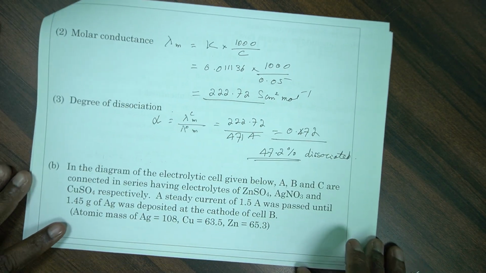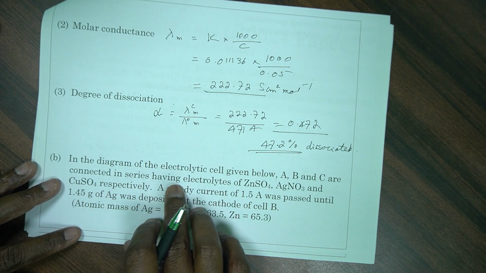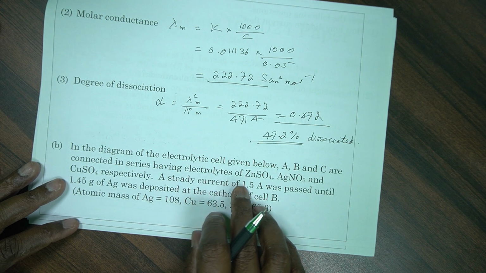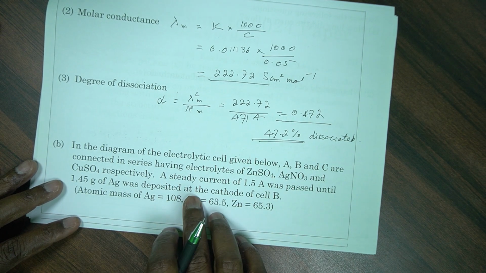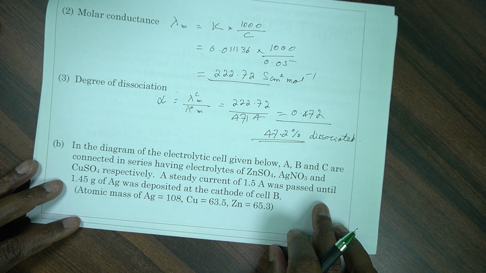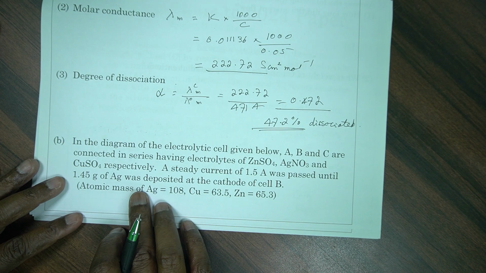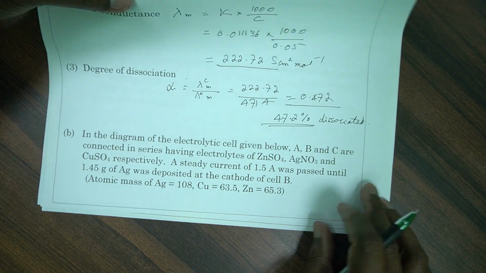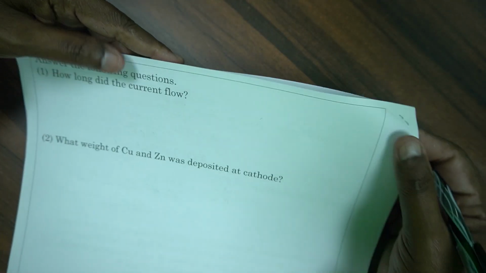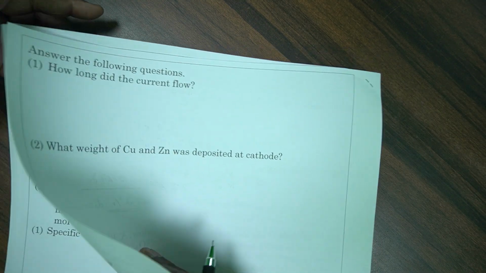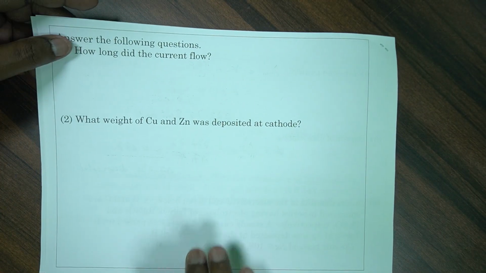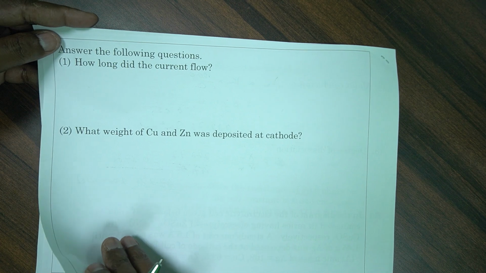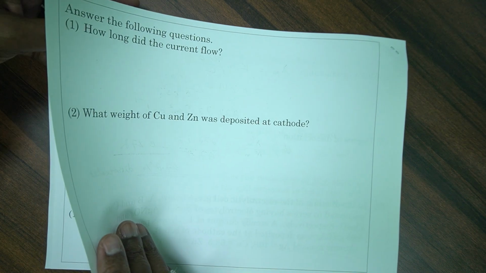Okay, now going to the next question, the B part. In the diagram of the electrolytic cell given below, A, B and C are connected in series having electrolytes of zinc sulfate, silver nitrate and copper sulfate respectively. A steady current of 1.5 amperes was passed until 1.45 grams of silver was deposited at the cathode of cell B. Atomic mass is given. How long did the current flow? Now there are 3 cells here. So you can calculate how long did the current flow. That is the first part.